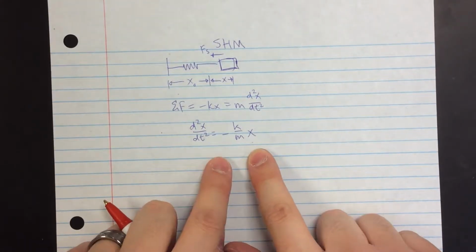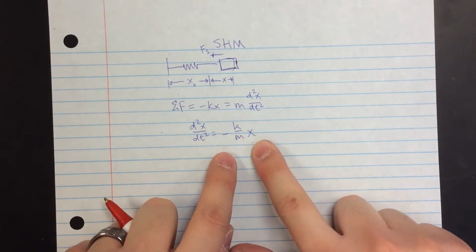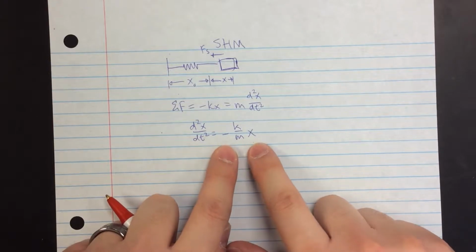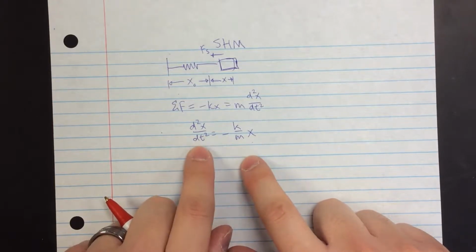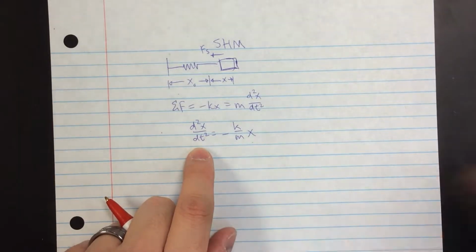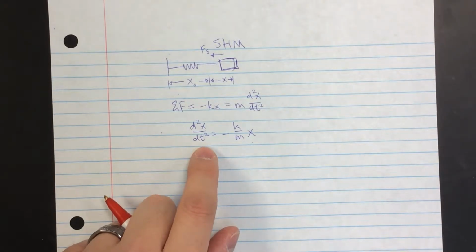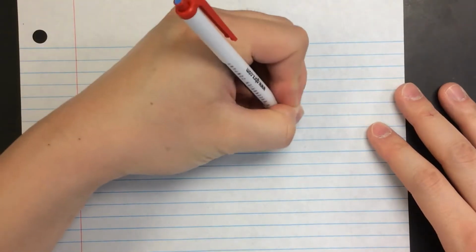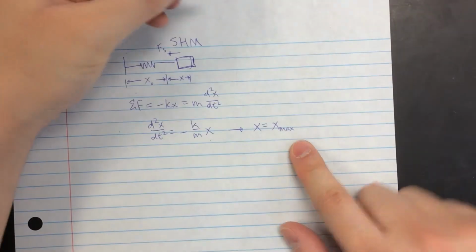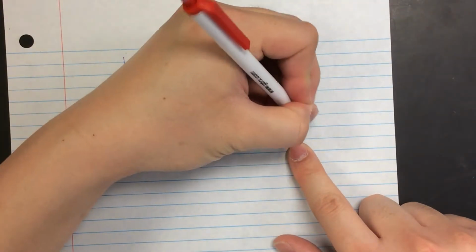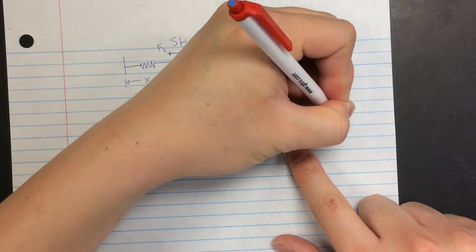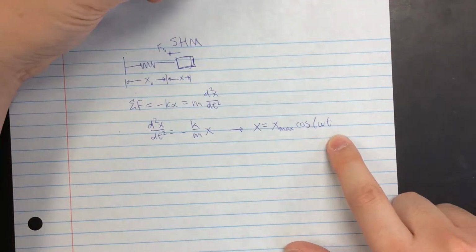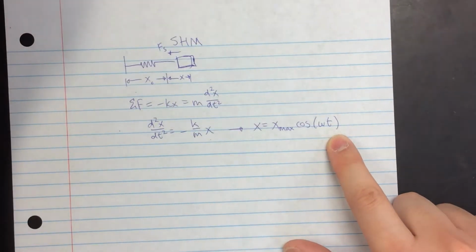whenever you have anything that has this structure, the negative of the variable is equal to its second order derivative, the solution to this, its behavior, is going to be some sort of cosine or sine function, a trigonometric function. This will always be the result. There will be some amplitude.